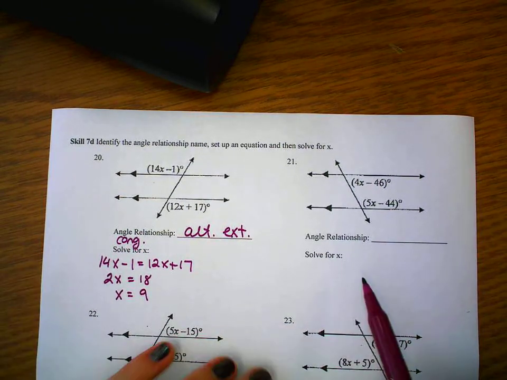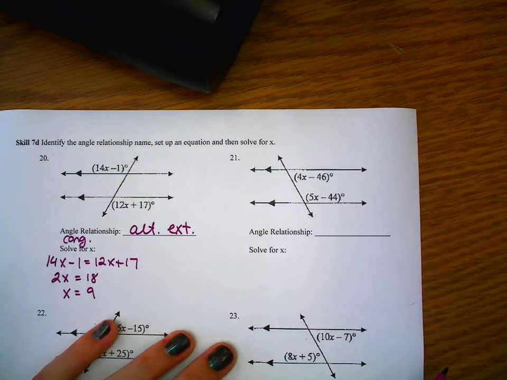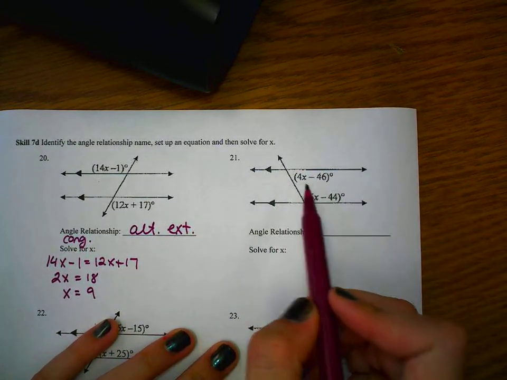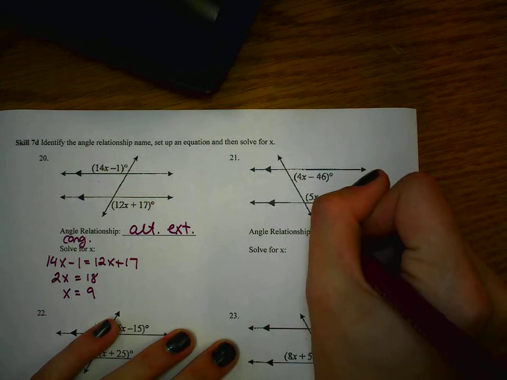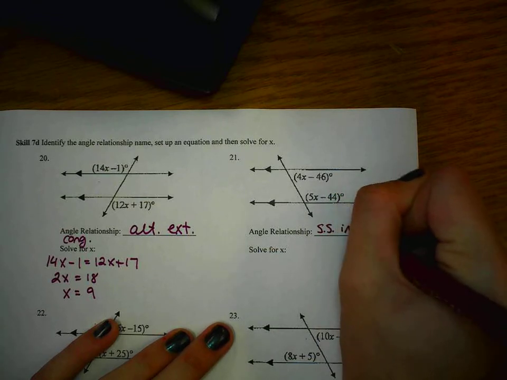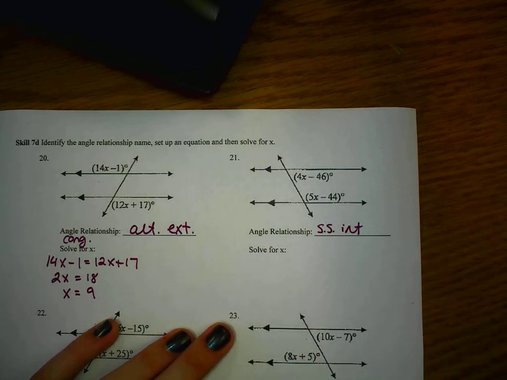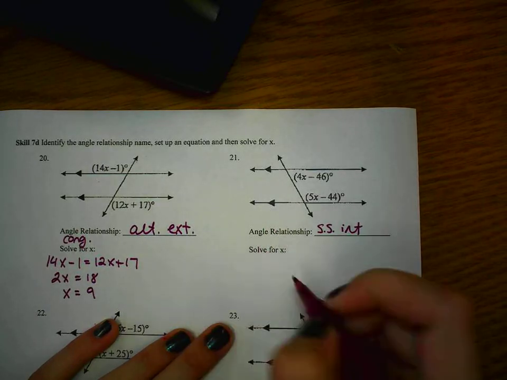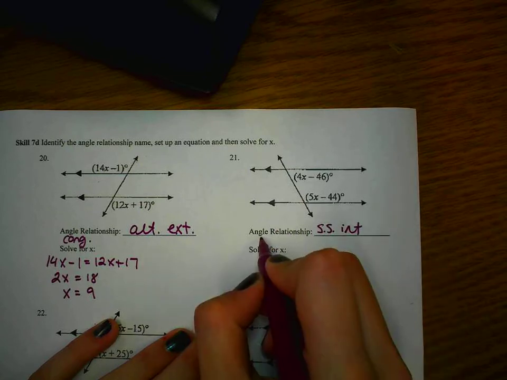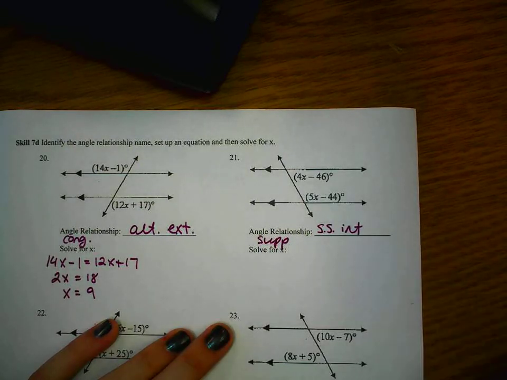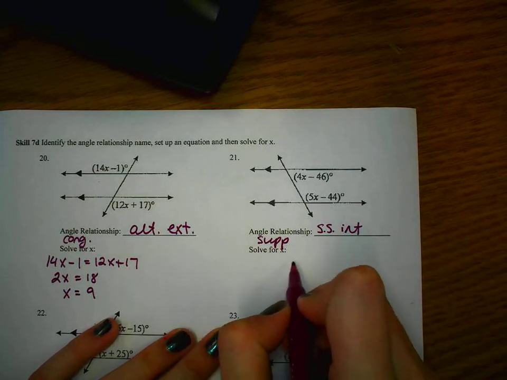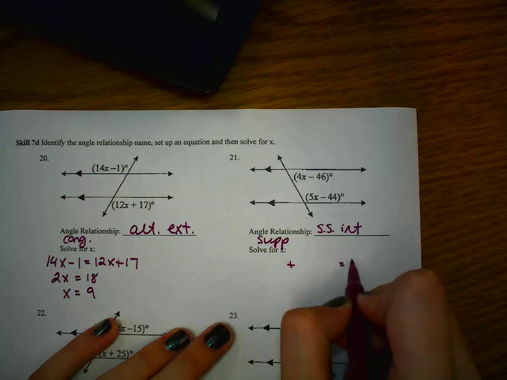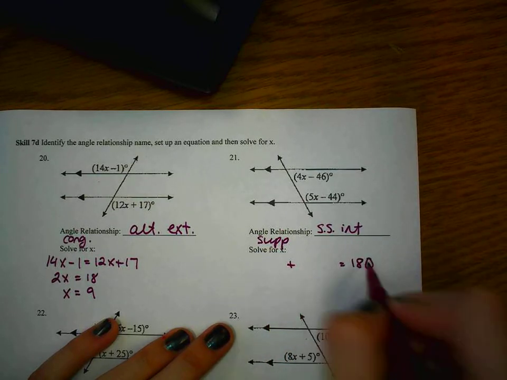Okay, so 21 is where I should have started on the second page. My angle relationship, 4x minus 46 and 5x minus 44, these two angles are same side interior angles. So they're same side interior. And we know that same side interior angles, the same side, that S, these are supplementary. So for supplementary, I need to have something plus something else equals 180. That's how my equation should be set up.